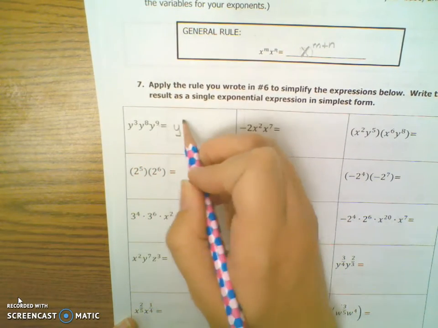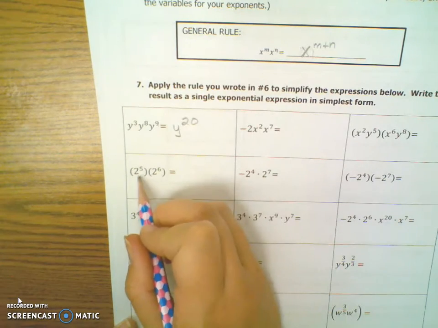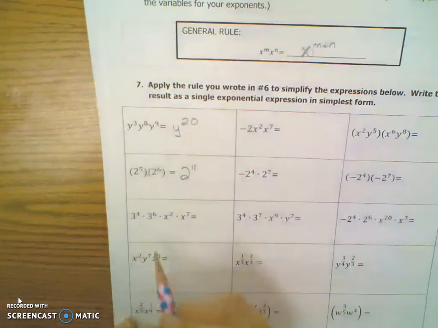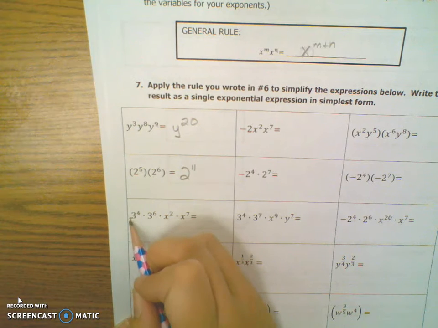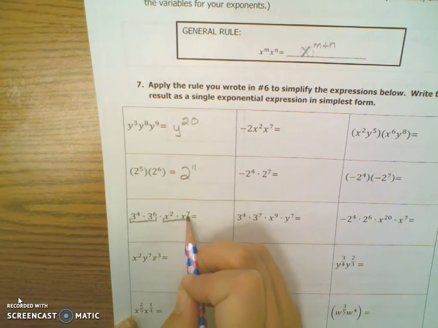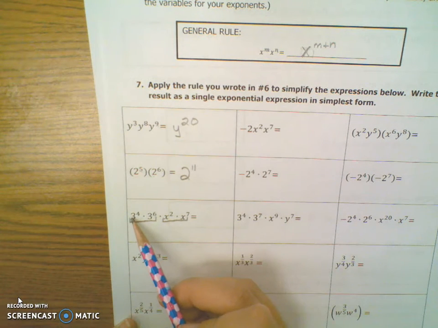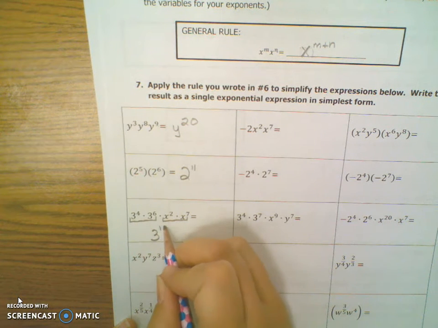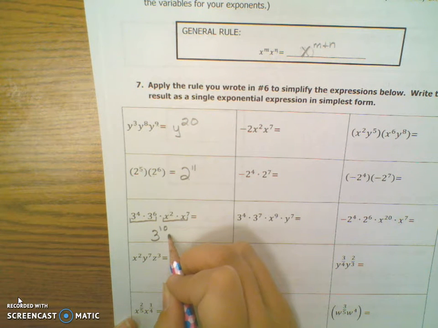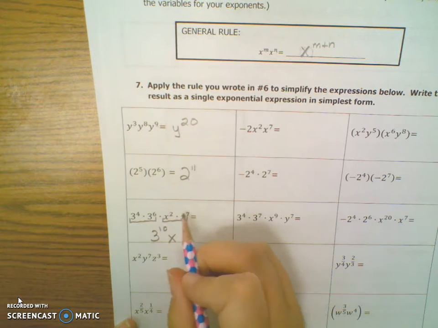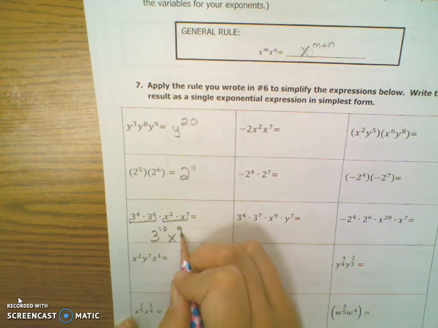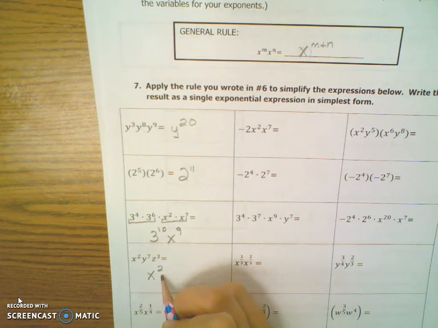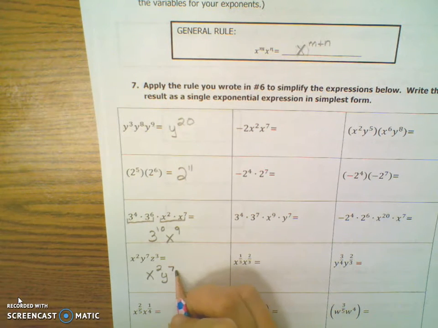So 11 plus 9 is 20. This one, 5 plus 6 is 11. Okay, this one we've got more than one going on, so we're going to combine the things that have the same base. So 3 and then 4 plus 6 is 10 times x, and then 2 plus 7 is 9. This one we can't simplify at all. None of them have the same base, so it just ends up x squared, y to the 7th, z to the 3rd.